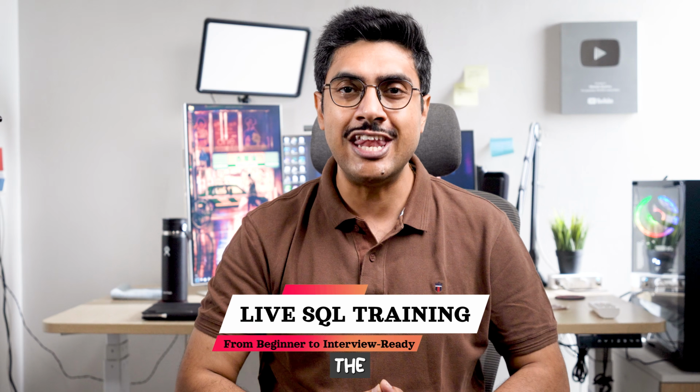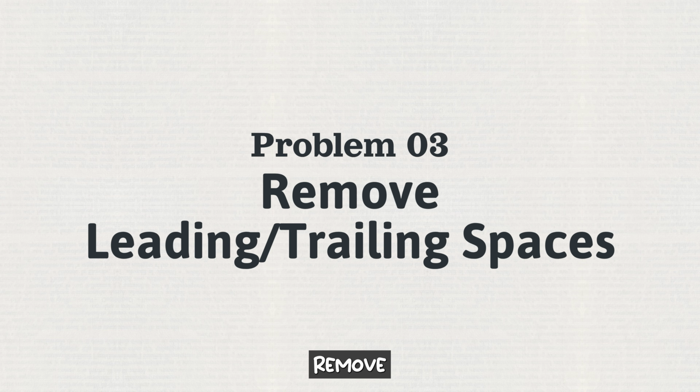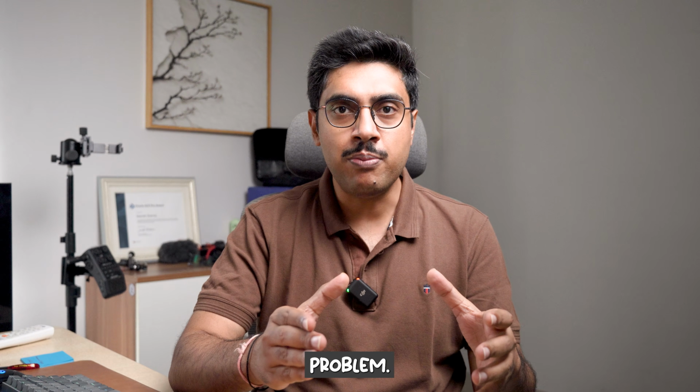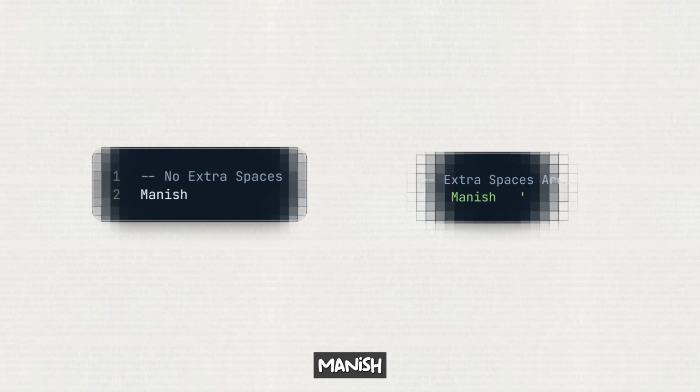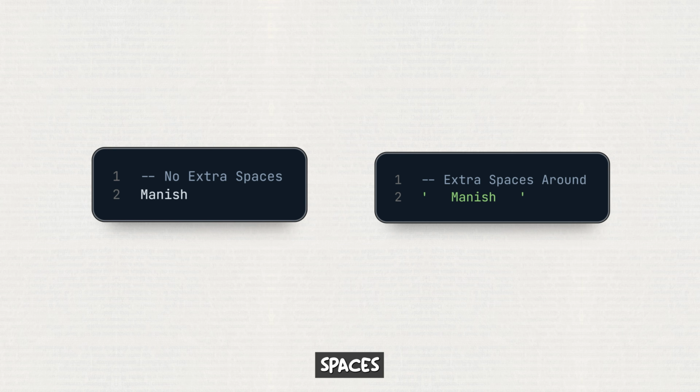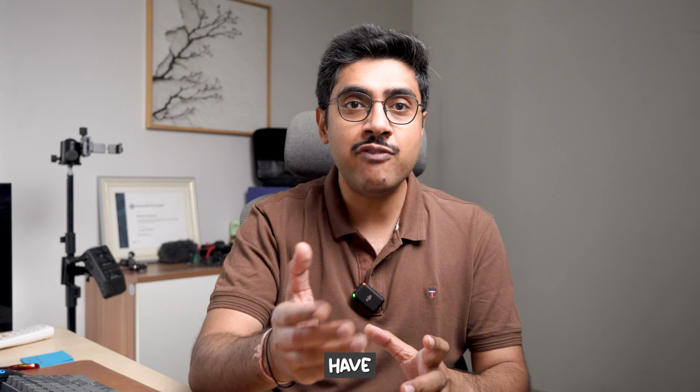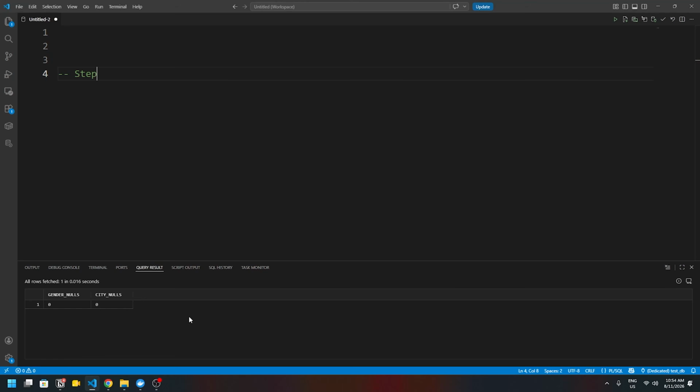Now let's move on to the next problem. Problem 3. Remove leading and trailing spaces. These are the kind of problems that are easy to miss because the value looks perfectly fine on the screen. For example, Manish and Manish with the spaces around may look the same to us, but to the database they can be different values. Let's first find the records that actually have these extra spaces.